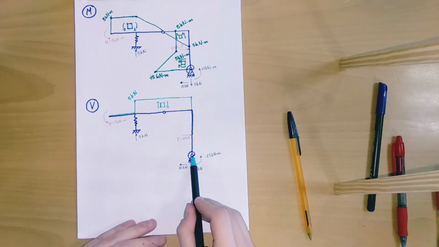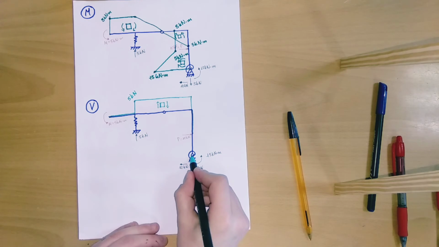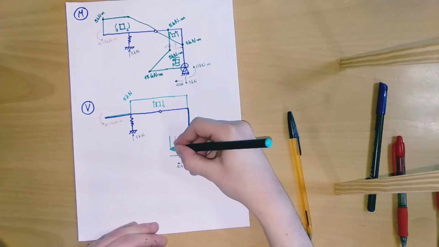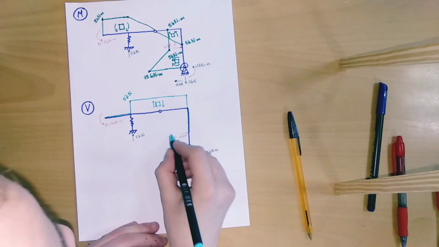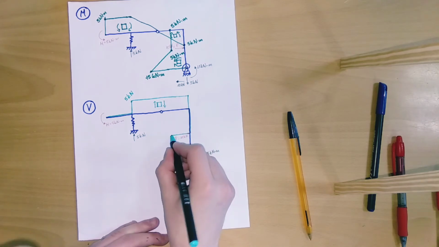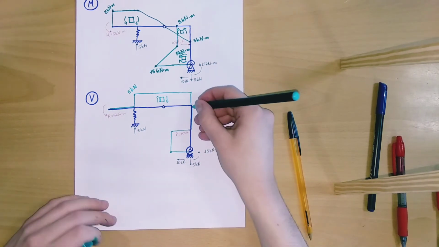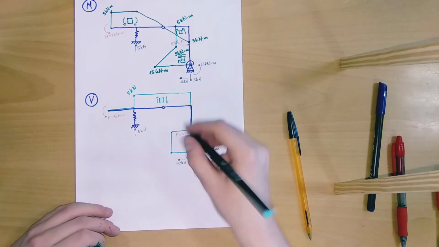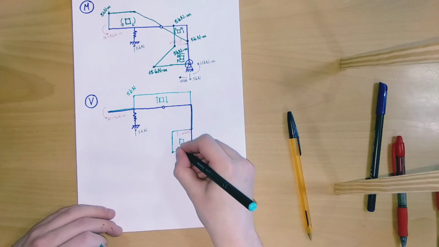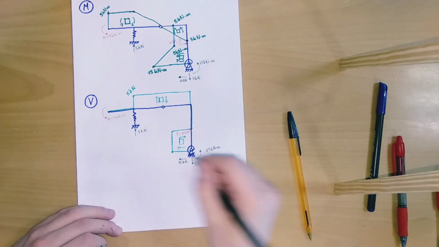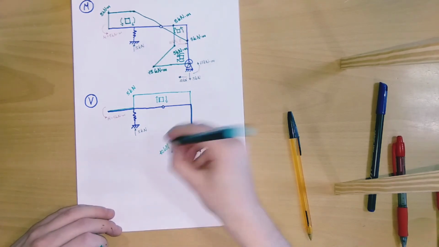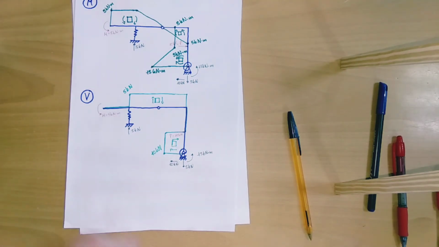Now, following this support, here force 10 kilonewtons keeps constant, then this force P makes it go down to a value of 0, which coincides with and closes the diagram. This is 10 kilonewtons. So that's the shear force diagram.